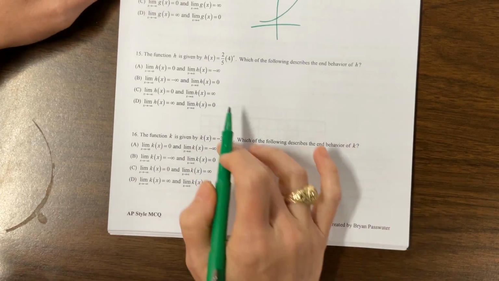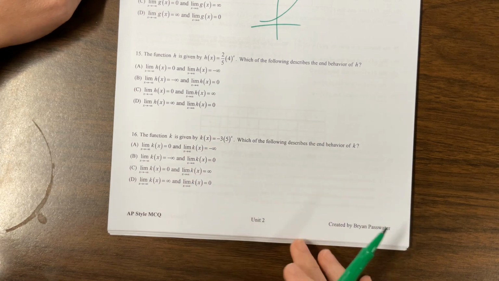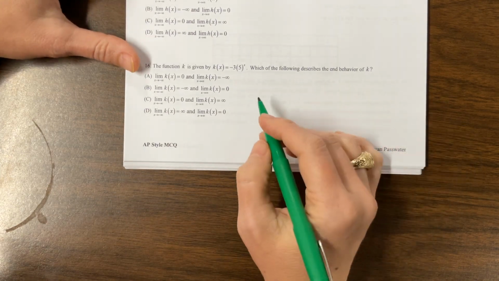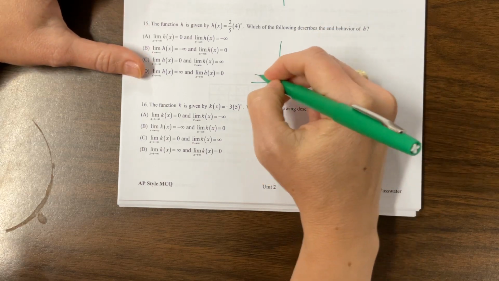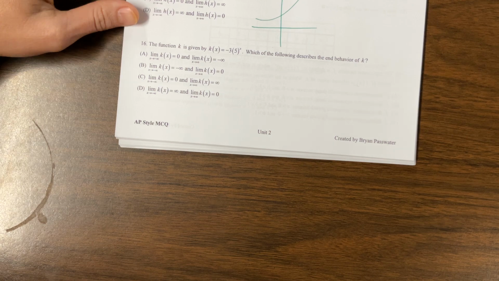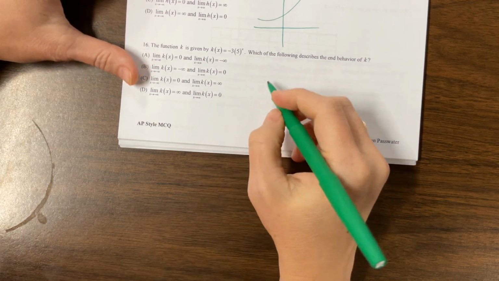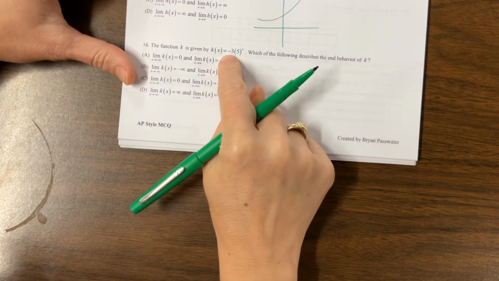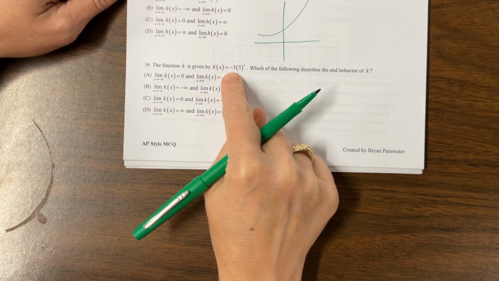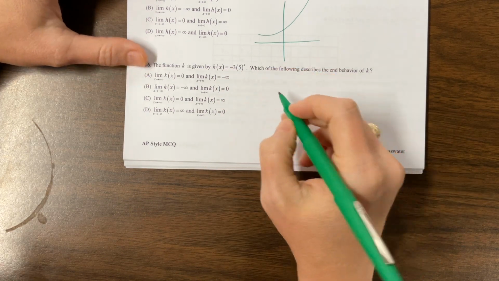Okay, this one we are growing. This one is a little bit different, so this graph also would look something like that. I don't really feel like doing this, but on this one, what happens is we've been reflected over the x-axis. So check and see.